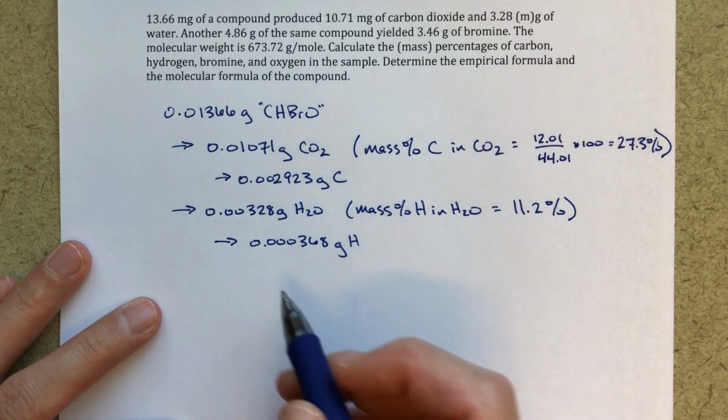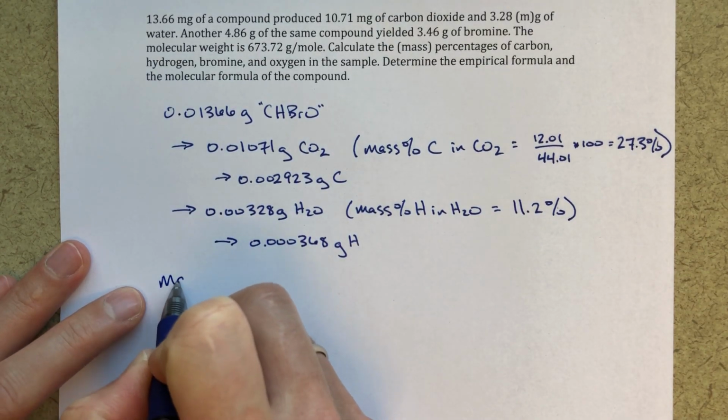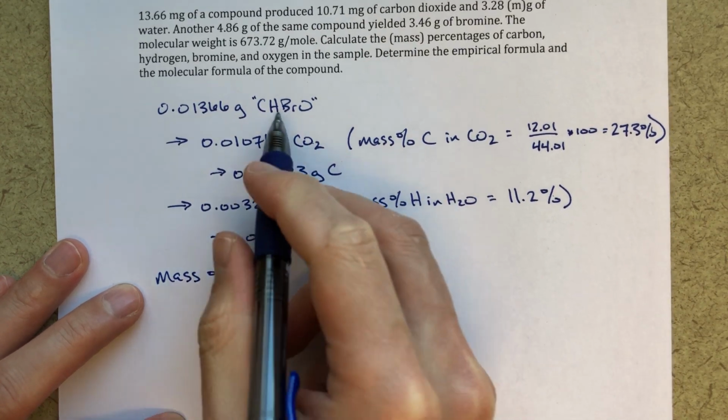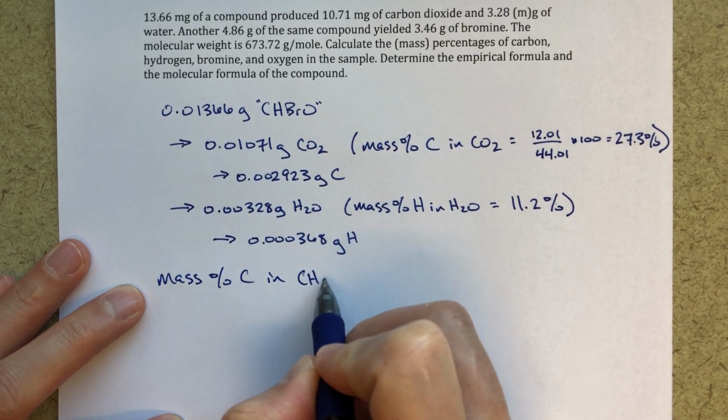So now we actually have the data that we need to solve for the mass percent of carbon in my CHBrO.